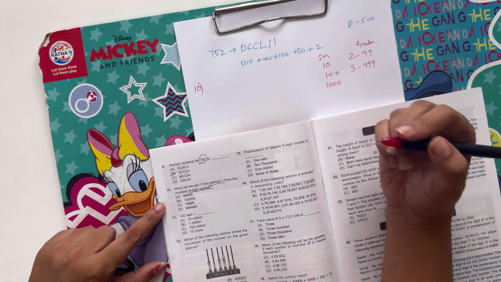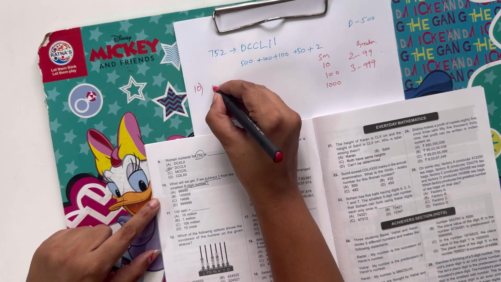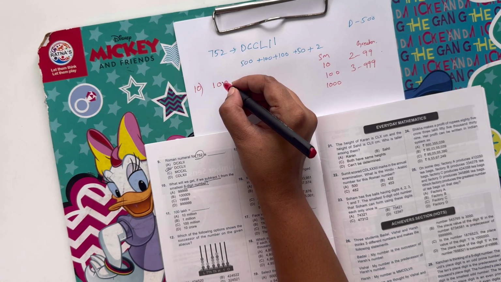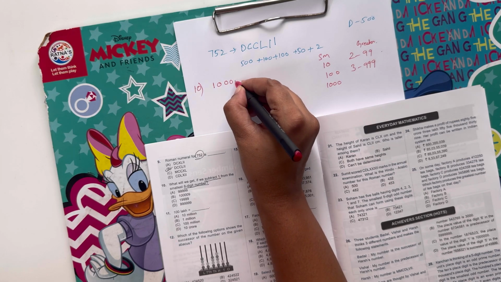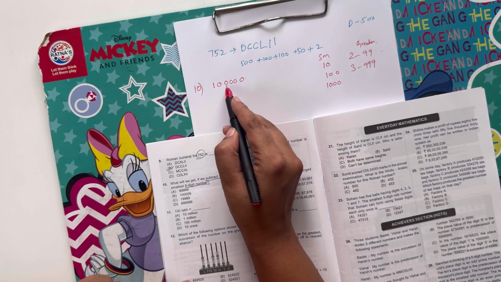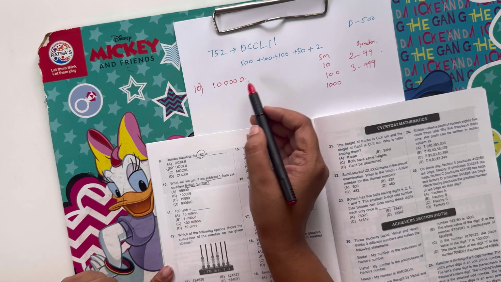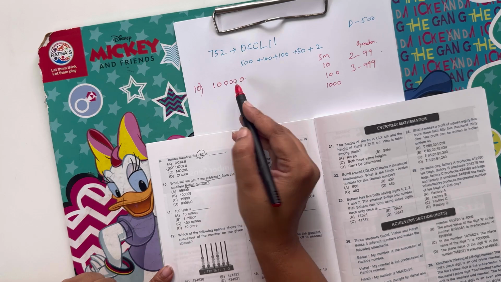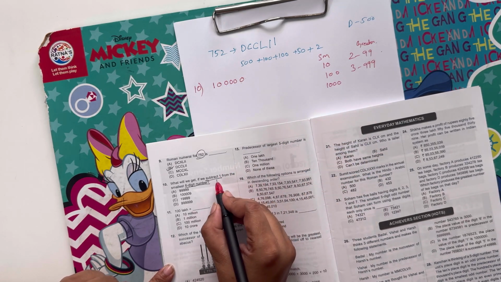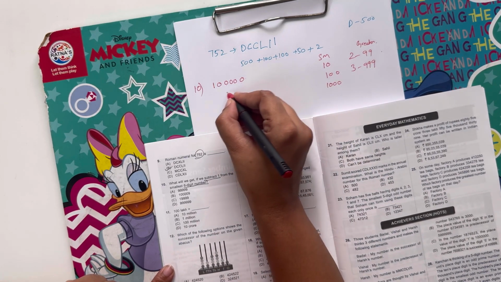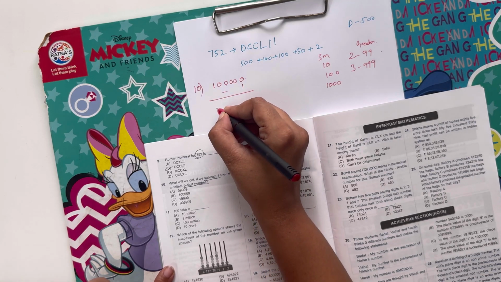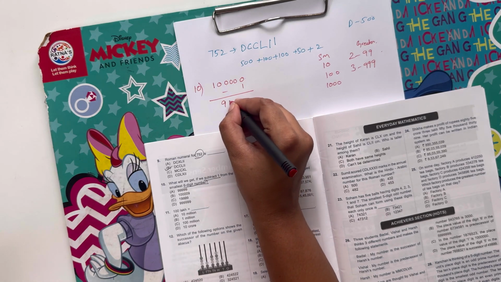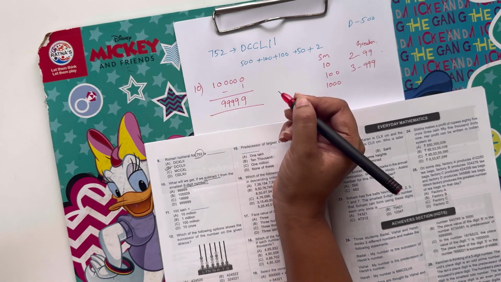They're asking for the smallest 6-digit number. So how many zeros will you get? 5 zeros: 1, 2, 3, 4, 5. Ones, tens, 100, 1000, 10,000, 100,000, or 1, 2, 3, 4, 5, 6 digits. So the smallest 6-digit number is this one, and they are asking you to subtract 1 from it. If you do minus 1, how many 9s will you get? 5 9s: 1, 2, 3, 4, 5.